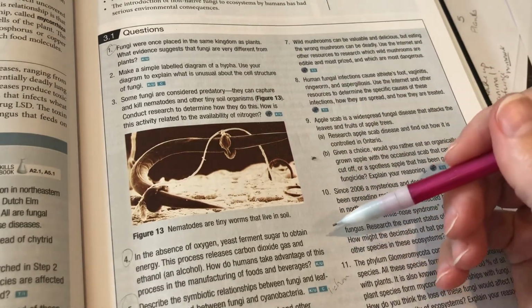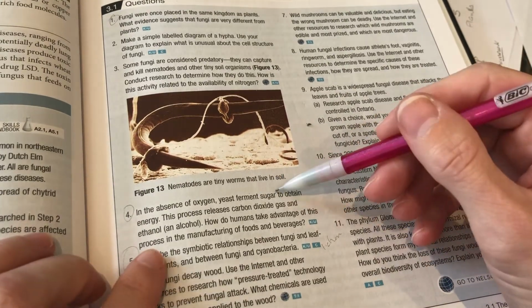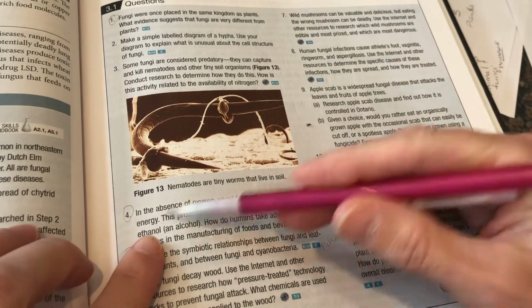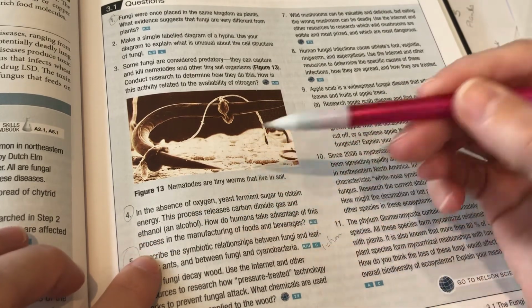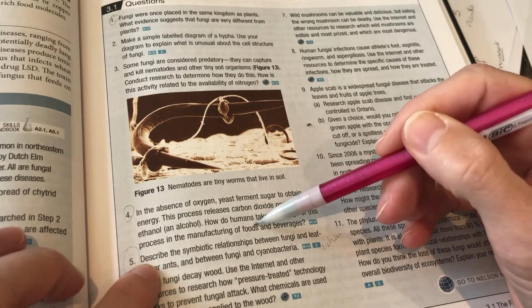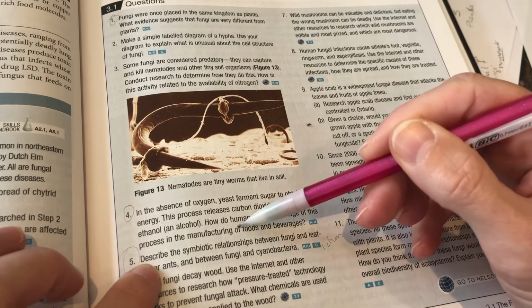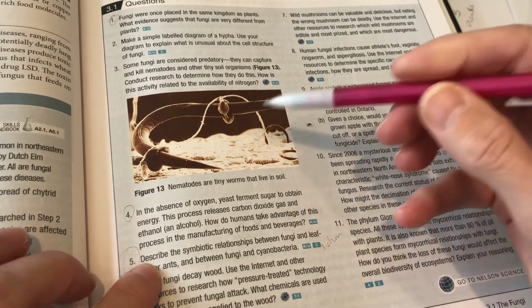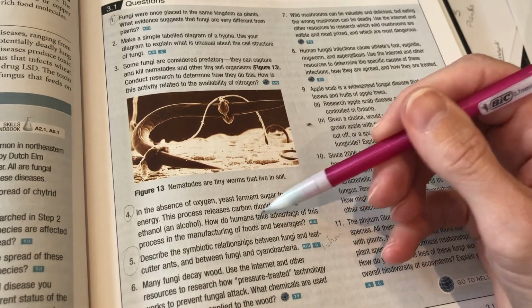Number 4 says, in the absence of oxygen, yeast ferment sugar. So they eat sugar, they break it down to obtain energy. That's their energy. The process releases carbon dioxide gas and ethanol, which is an alcohol. How do humans take advantage of this process in manufacturing of food and beverages? So food, we're going to talk about anything that uses yeast, okay? Because yeast is put into bread and it makes it rise. So that's your answer for foods.